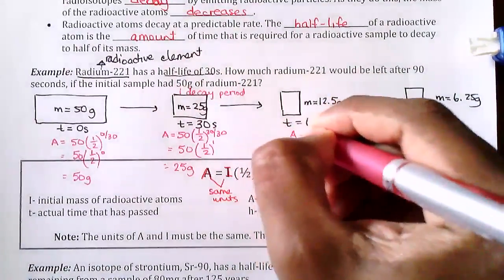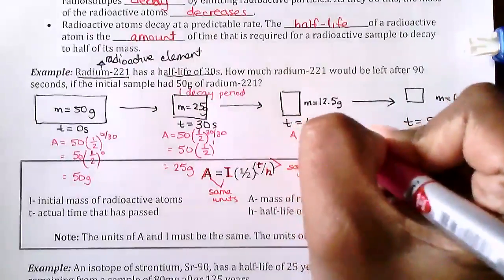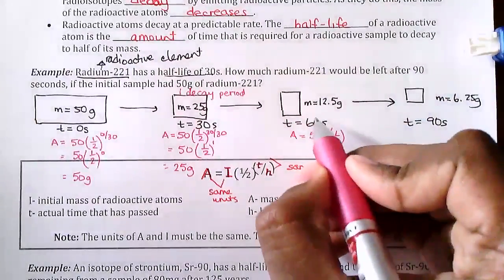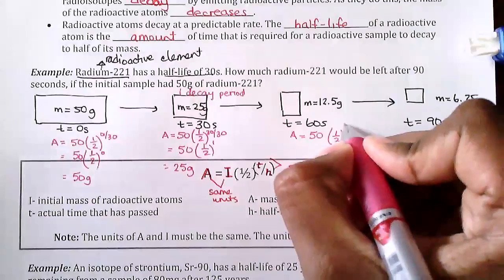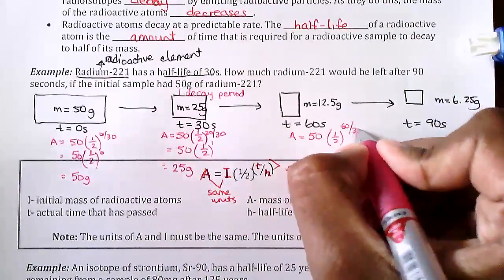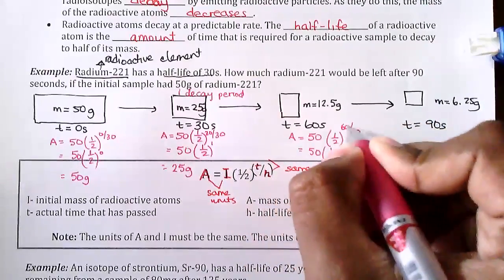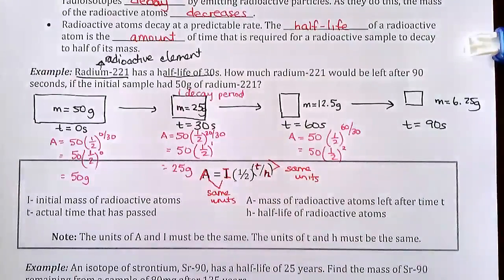So we have amount is equal to, again, the initial always stays the same. That's how much I had at t equal to 0 seconds. I do half to the power of, now 60 seconds has passed, so t is 60, divided by my half-life, which is 30. So that's 50 times half to the power of 60 divided by 30, which is 2.